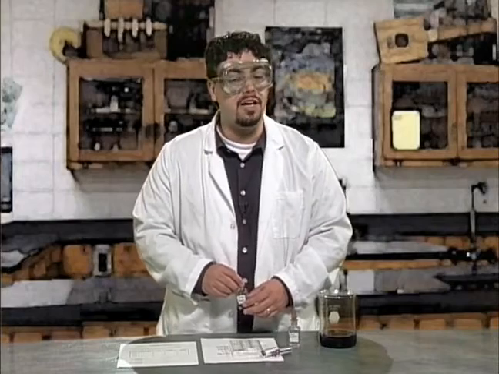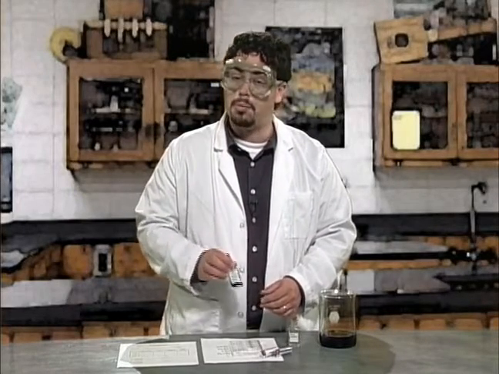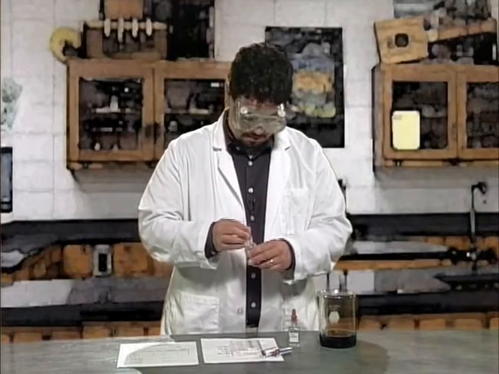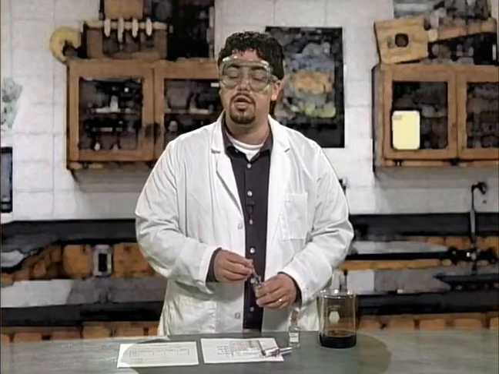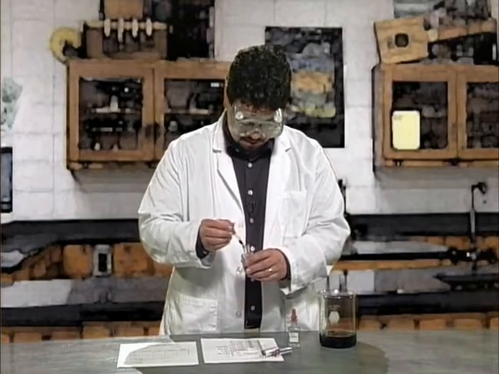Now, I'm going to follow the same procedure to test the solutions using the indicator bromothymol blue. Be sure to record the color change in your chart. First, I'll put a few drops of bromothymol blue into the HNO3.